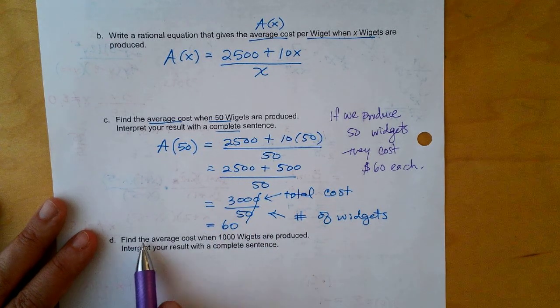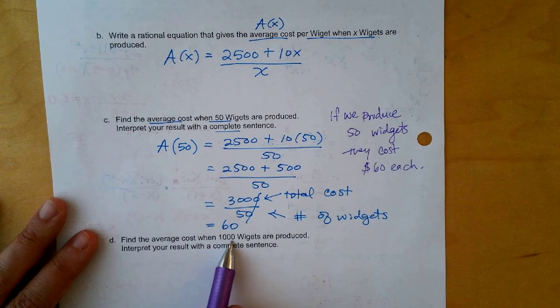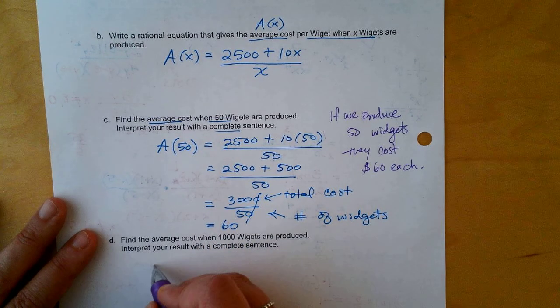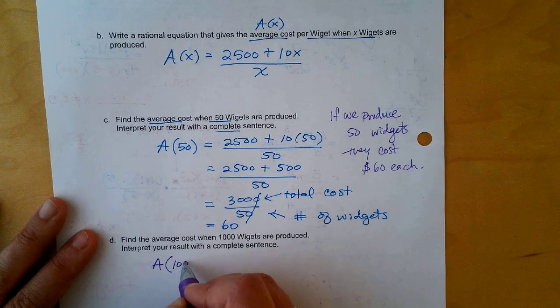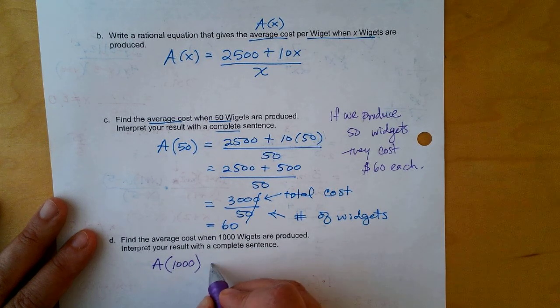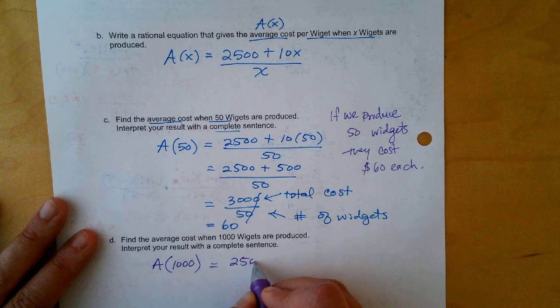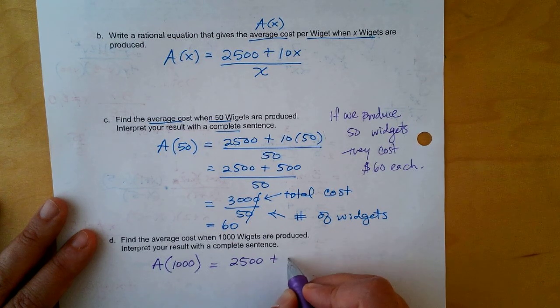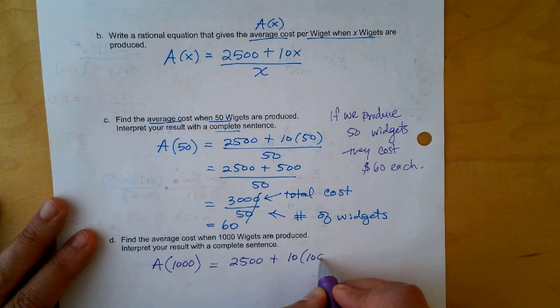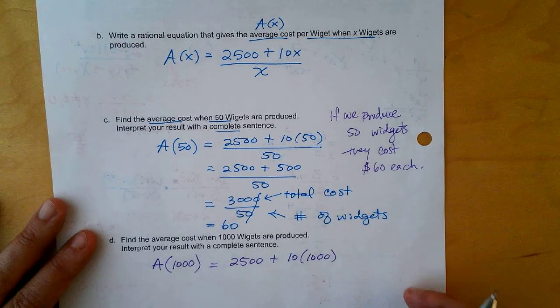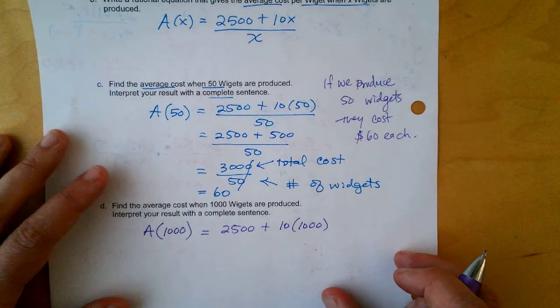Find the average cost when 1,000 widgets are produced. So that would be A of 1,000. Now, do you think it costs more if I produce more widgets? What about my total cost? Is my total cost going to go up if I produce more widgets? My total cost will be higher.